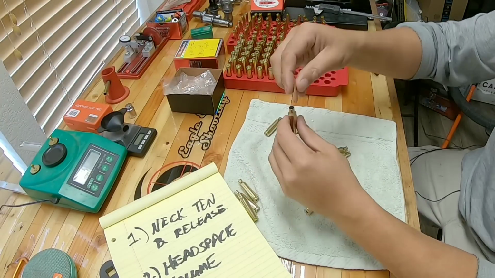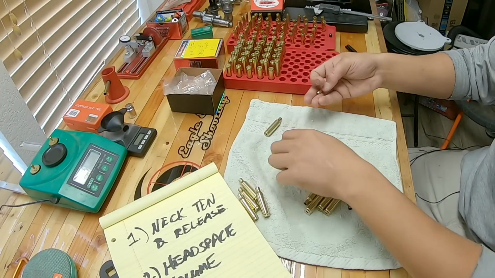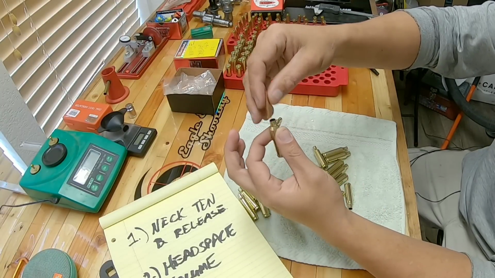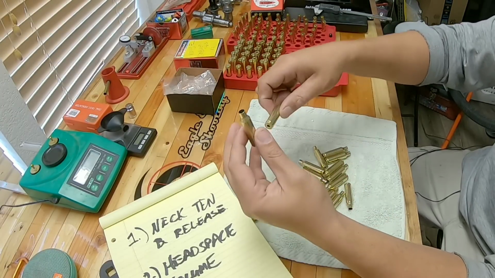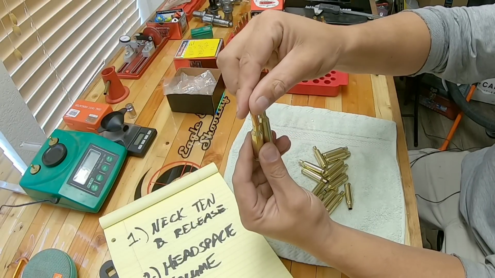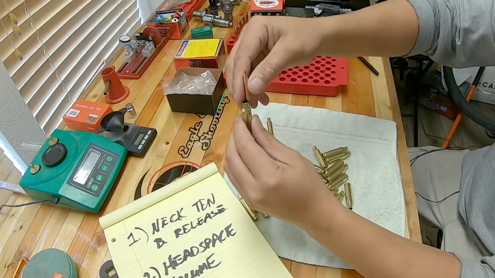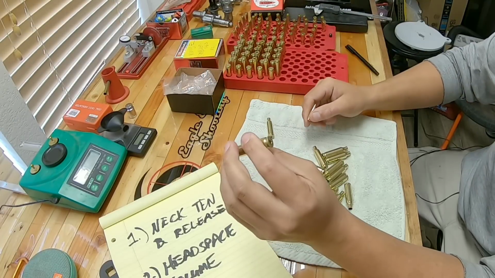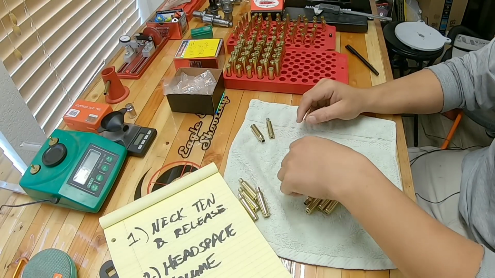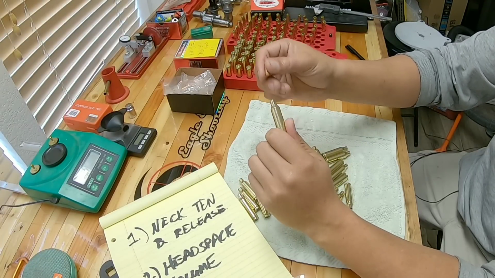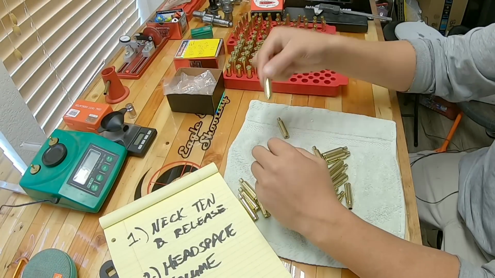So that one's not neck turned. That one is. That one isn't. So these two pieces of brass are not neck turned. I pretty much have to force this bullet down in order to get it into the case. So that is not a neck turned piece of brass, and more than likely it's causing higher pressures and therefore higher velocity.